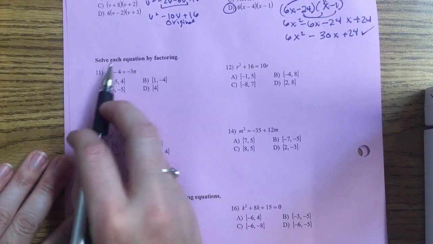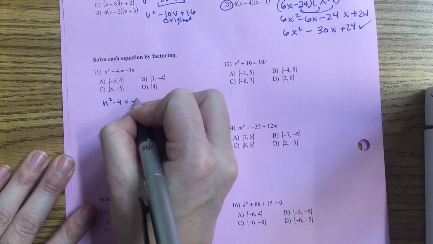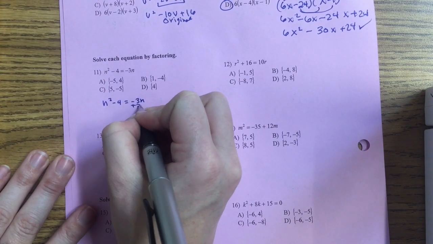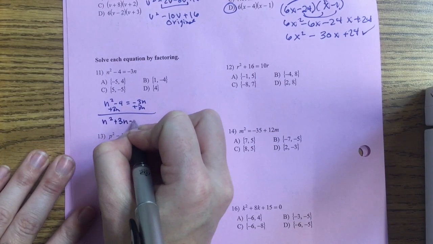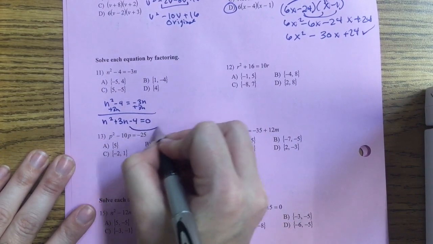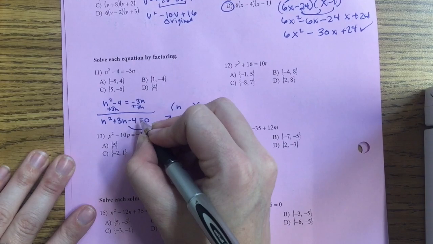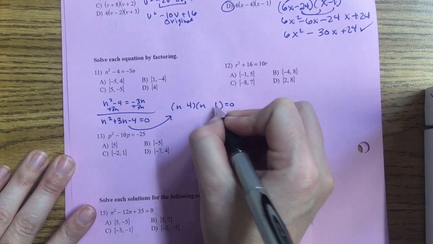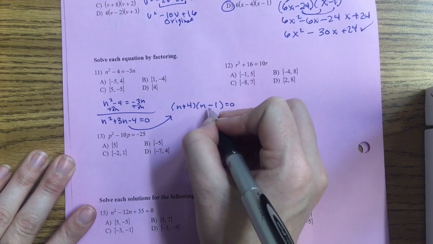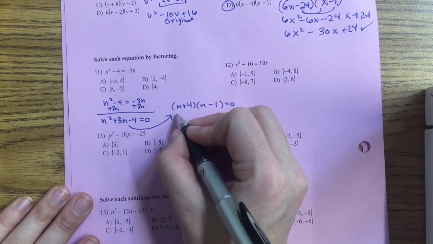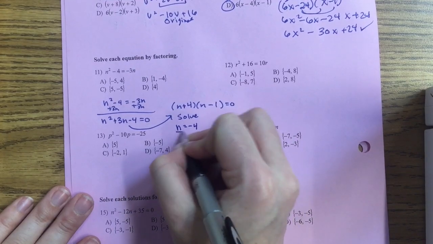Solve each equation by factoring. My terms are not all on the same side, so I'm going to move this 3n over by adding it. That gives me n squared plus 3n minus 4 equals 0. Factoring, 4 times 1 is 4, and to get 3, I would have to do plus 4 minus 1 to get 3 in the middle. That means when I solve it, n equals negative 4.